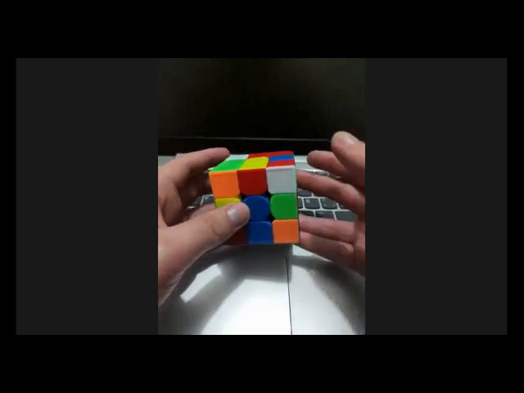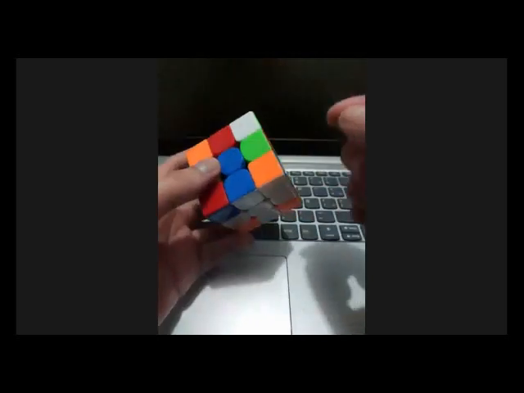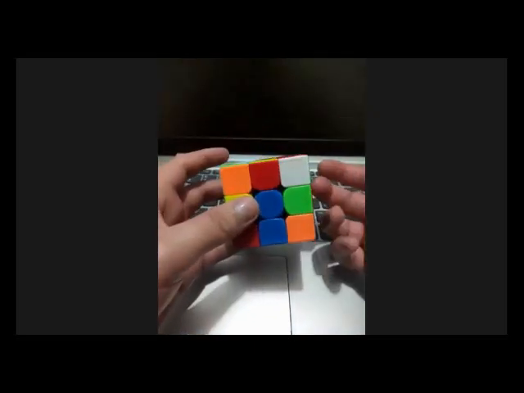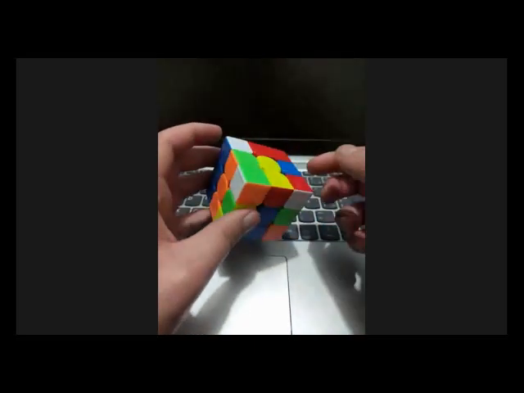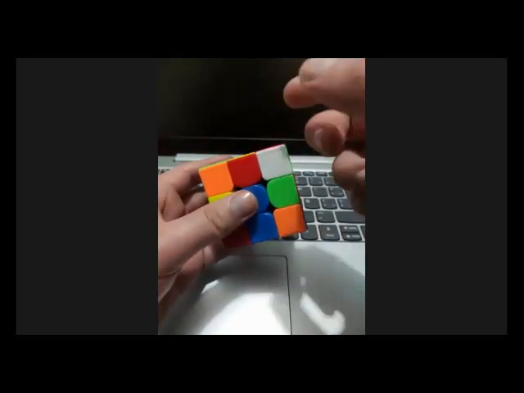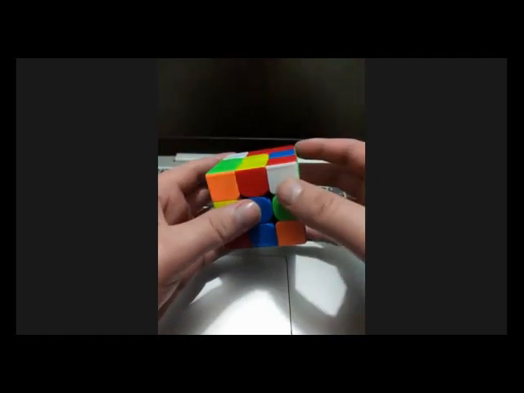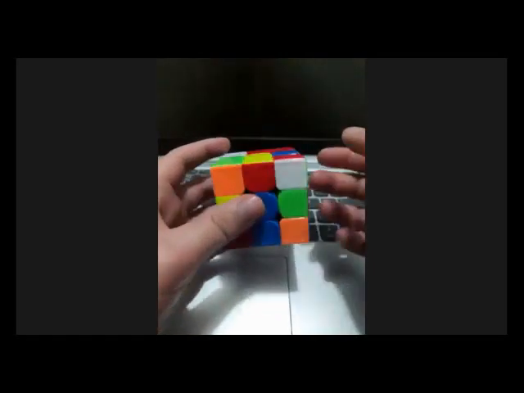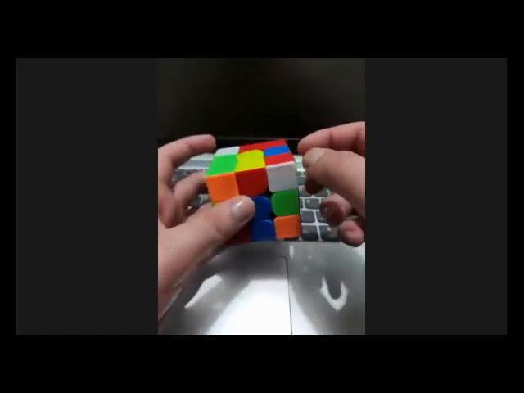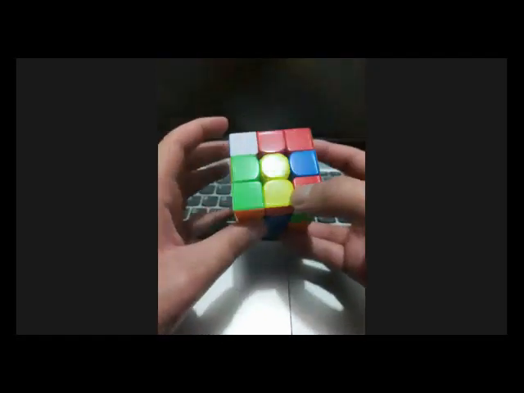For me, it's quite important to have this clear because it's the initial step. If you're able to master this step, the better your cross is, the better your solve is going to be. Because if you take a lot of time doing the cross, then you're going to lose time looking for the other pieces in your solution, right?